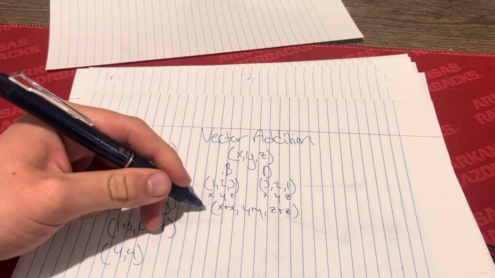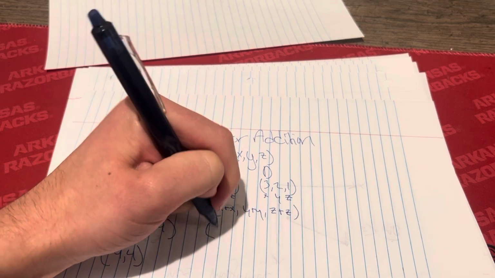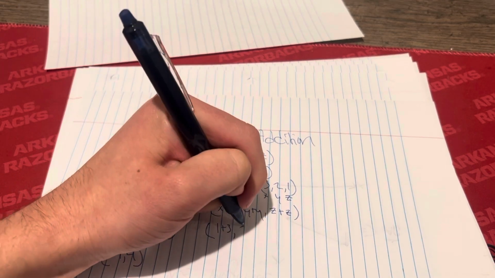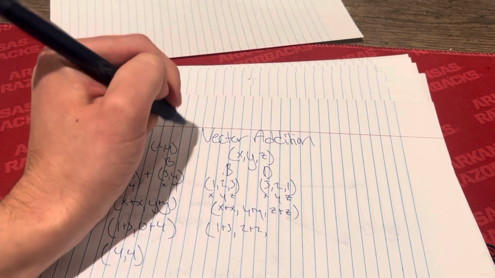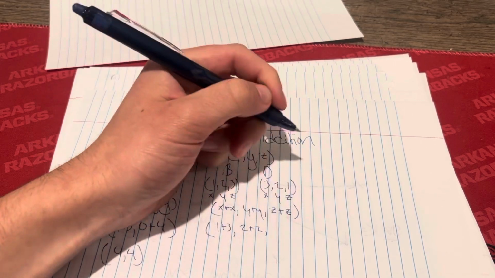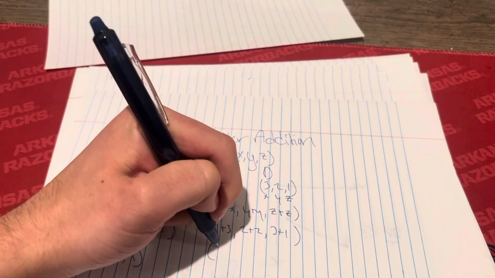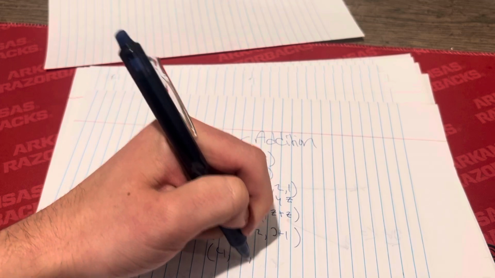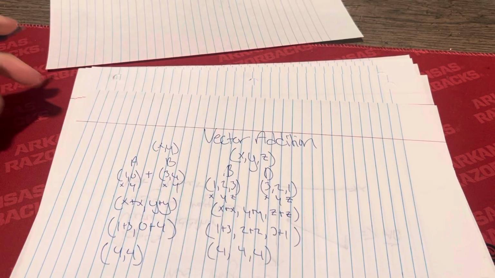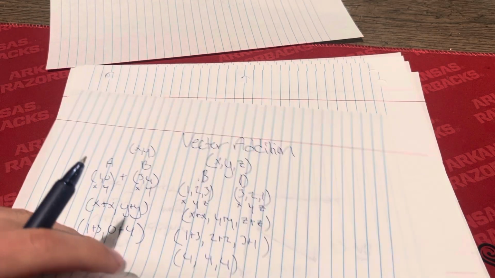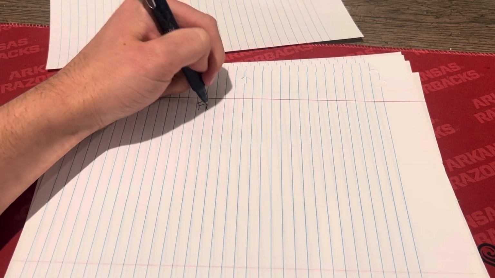Now that we have our equation, we can go ahead and plug in our values. So 1 plus 3, 2 plus 2, and 3 plus 1. So this would come out to 4, 4, and 4. Now that we did that, we can go ahead and move on to our next topic, which is finding the magnitude.